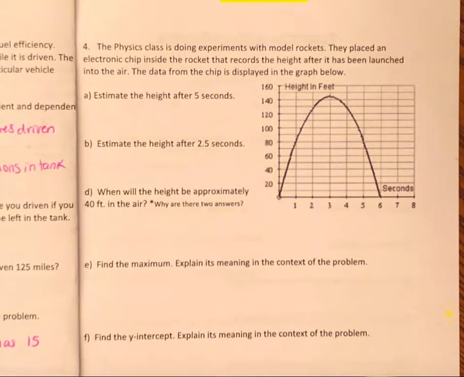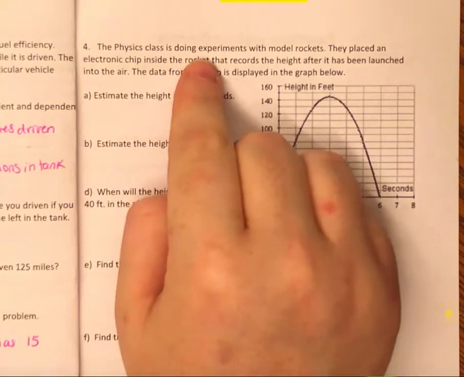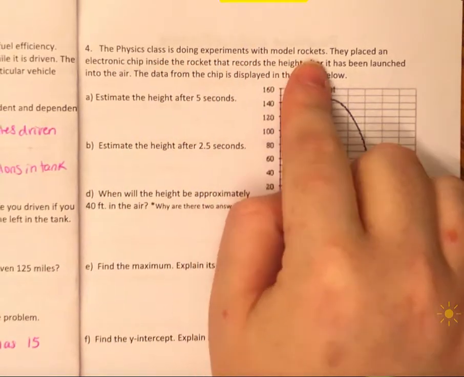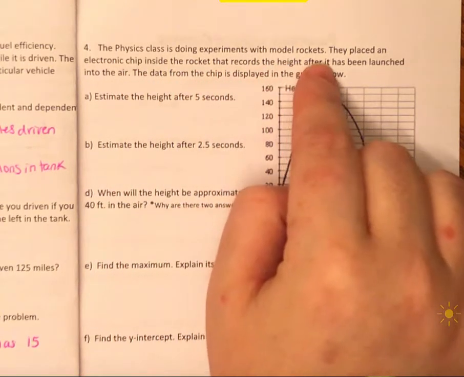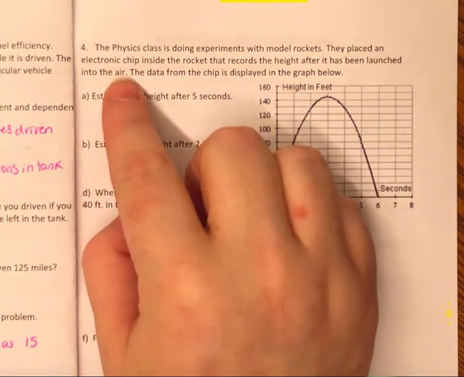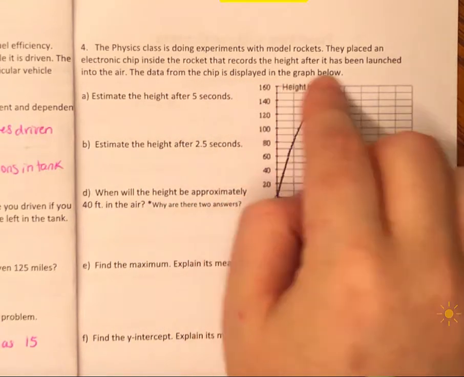This video is on key features of a function. We are doing example 4. The physics class is doing experiments with model rockets. They placed an electronic chip inside the rocket that records the height after it has been launched into the air. The data from the chip is displayed in the graph below.